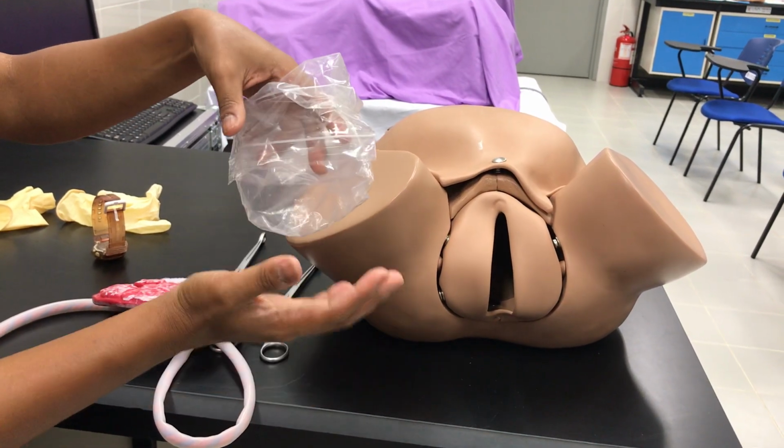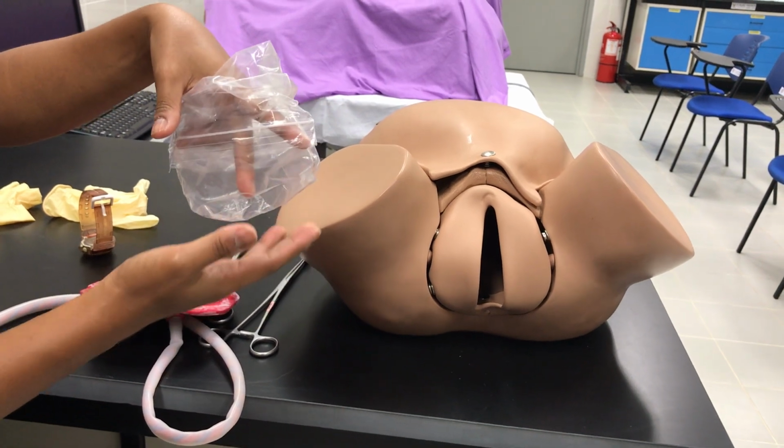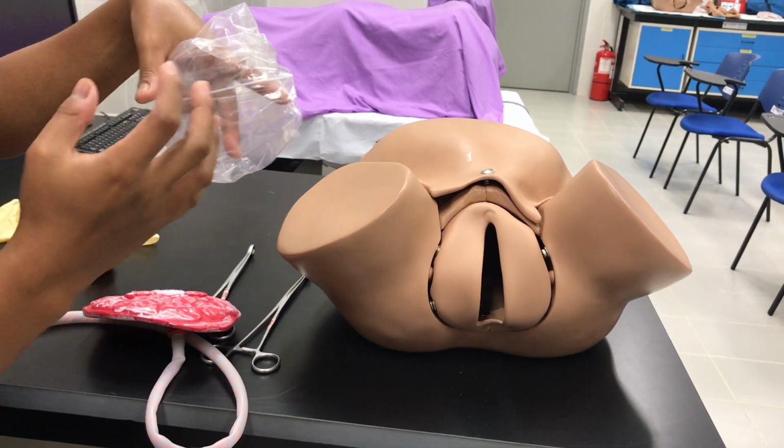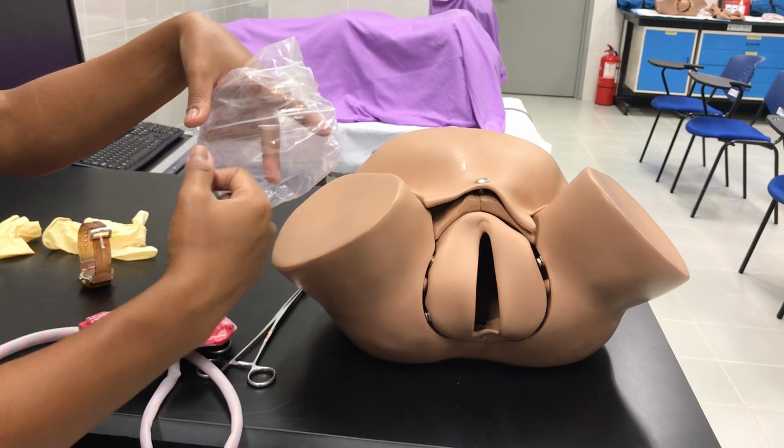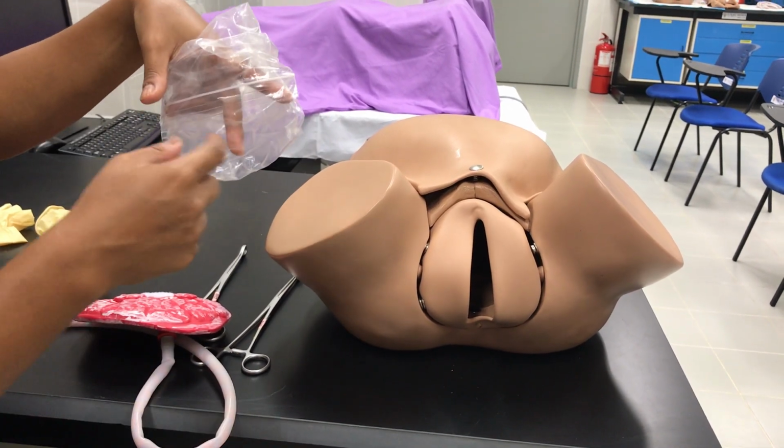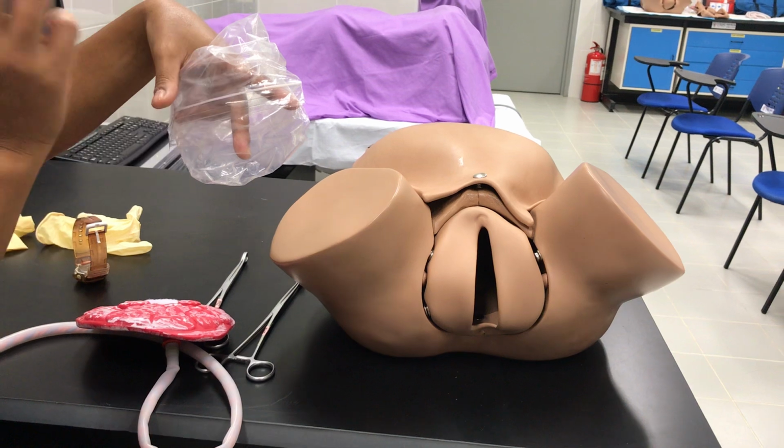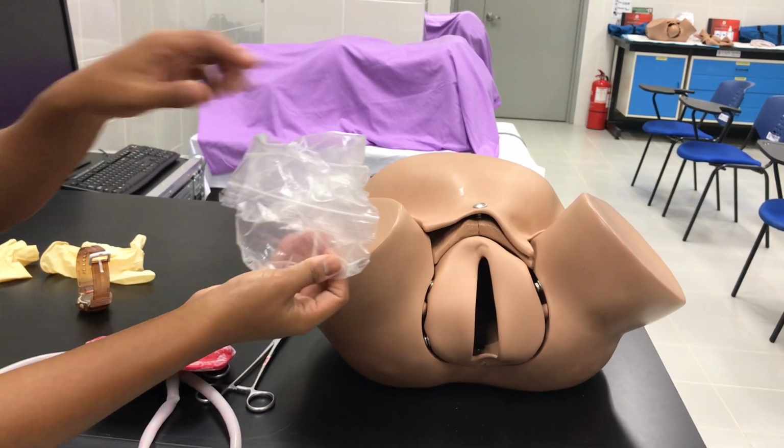But if the placenta is totally attached to the endometrium, sometimes if the placenta is at the fundus, when you pull, it will cause an inversion. Sometimes a short umbilical cord will cause a uterine inversion. So when it happens, you will see it like that.